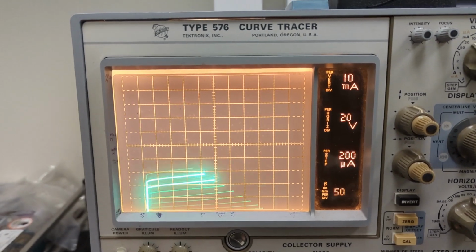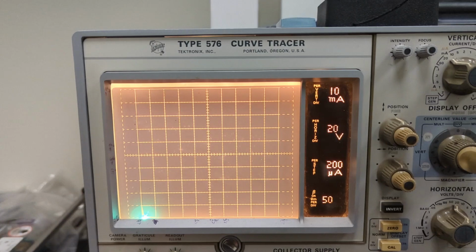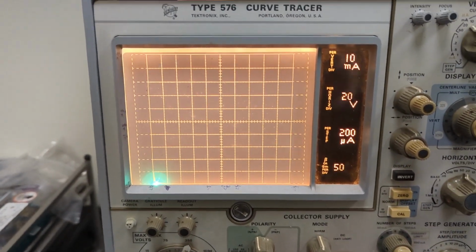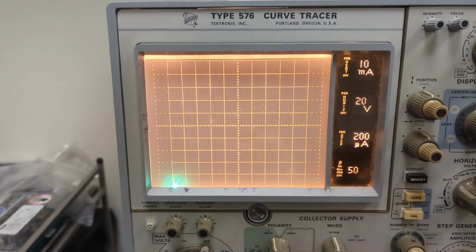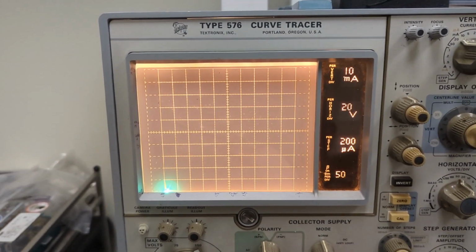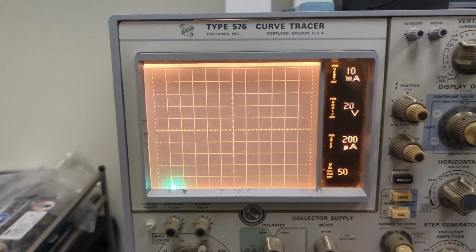Look at that. They're very different. But that looks good. If anything, the negative 100 volt rail looks a little funky, but I think we can rule that one out as being a problem. I just thought that was interesting to share.